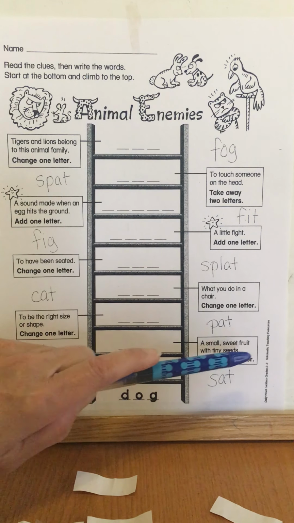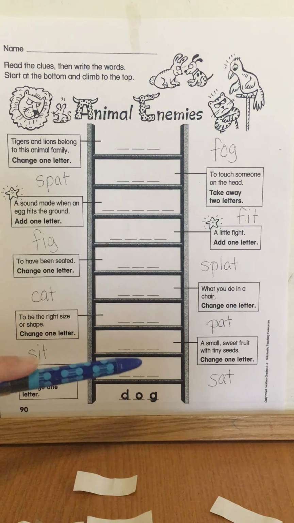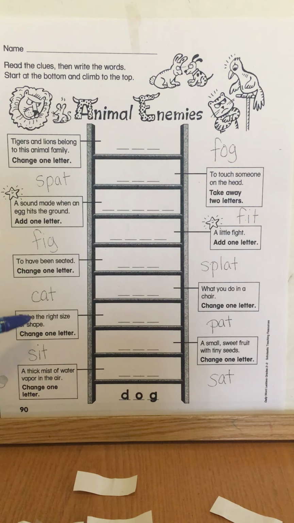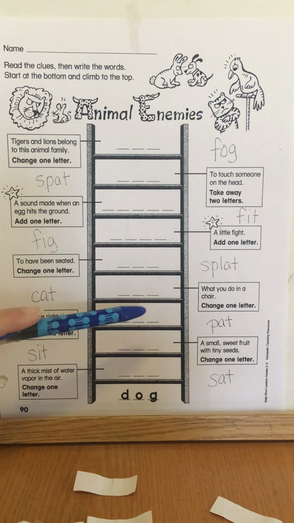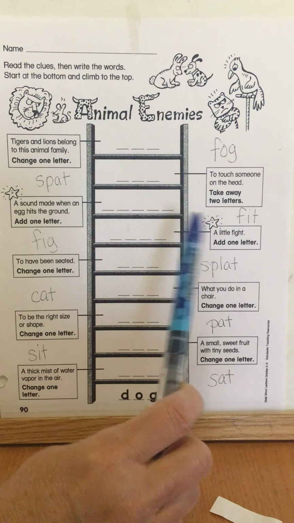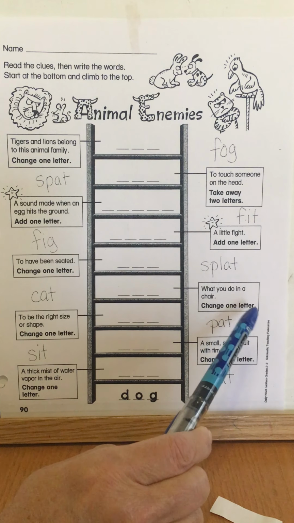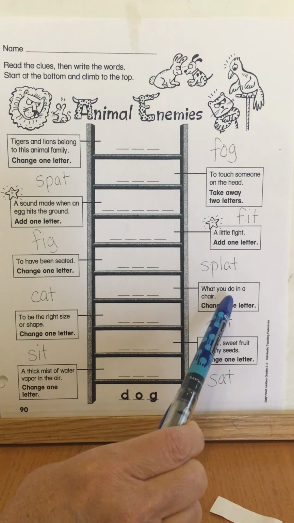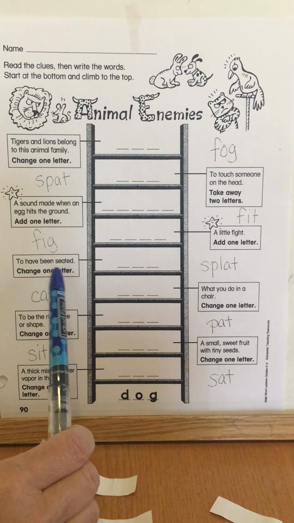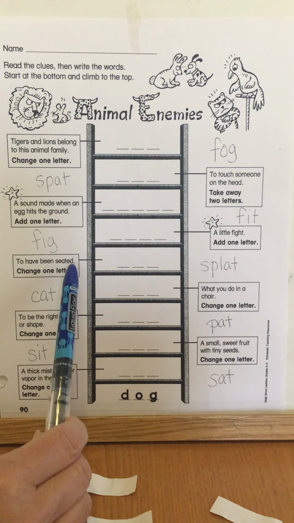A small sweet fruit with tiny seeds, and you'll be changing one letter in that second word. Then you'll go back to the left using that word that you wrote, the third word, and you'll change one letter to make it fit the clue of to be the right size or shape. Then using that word, you'll go to the right, change one letter, and the clue is what you do in a chair. Then go back to the left, change one letter to fit the clue, to have been seated.